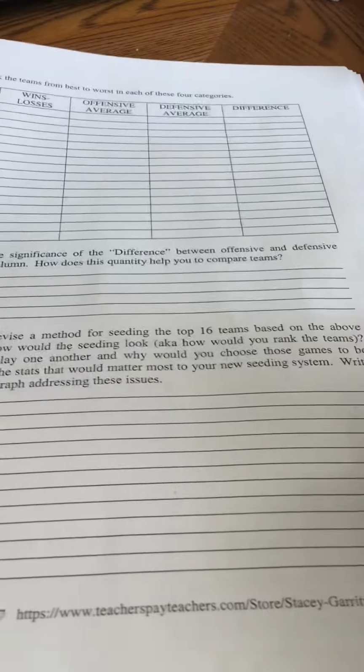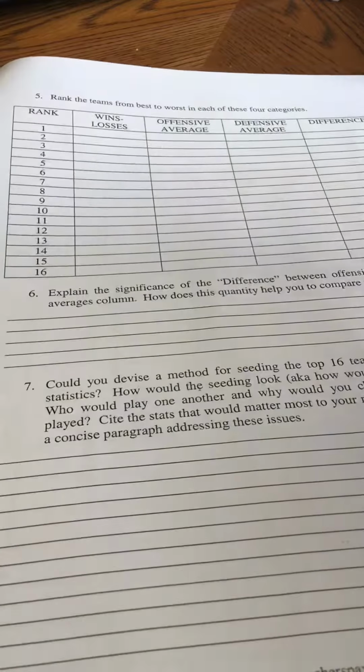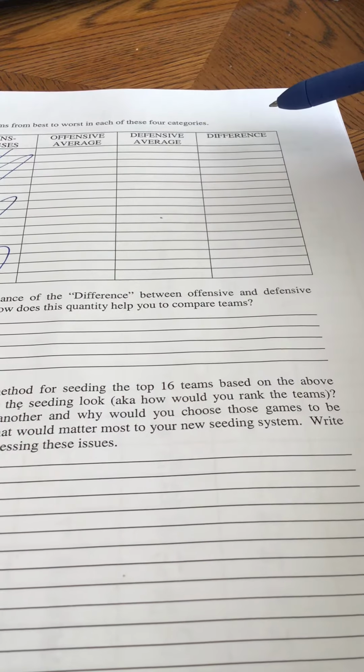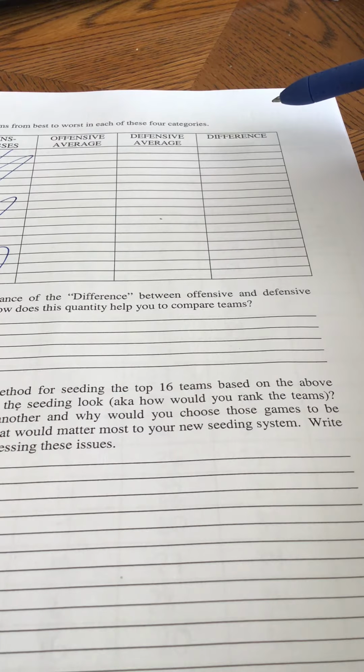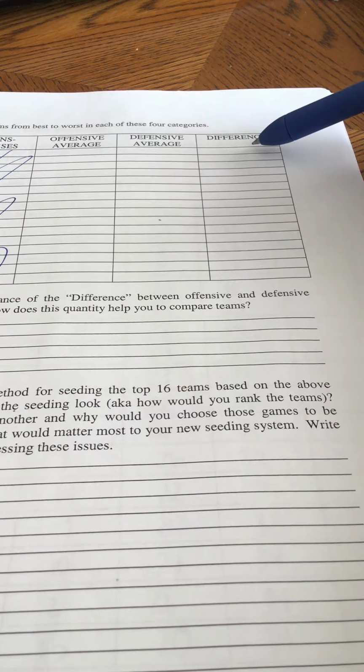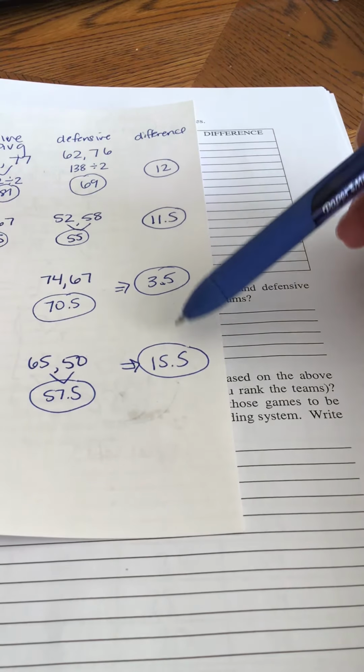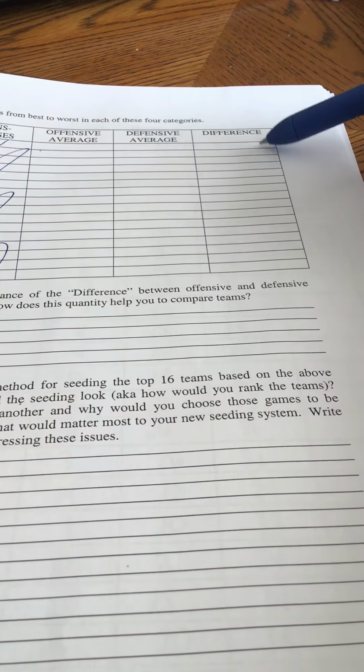Then you're going to rank all 16 teams by their offensive average, from best to worst. Then also by the difference. Using your difference category, which of these teams had the highest difference? That's going to be the top team.